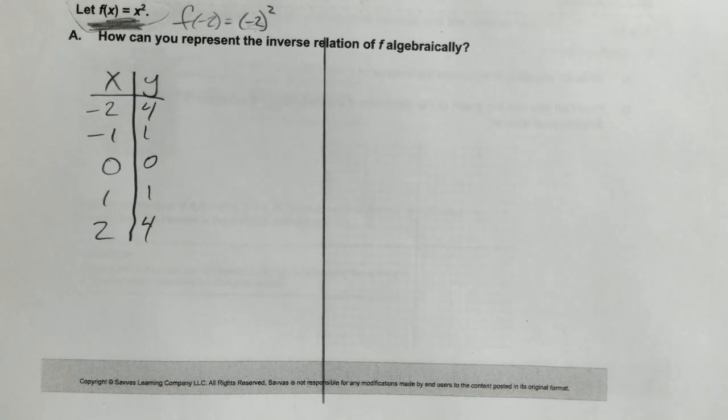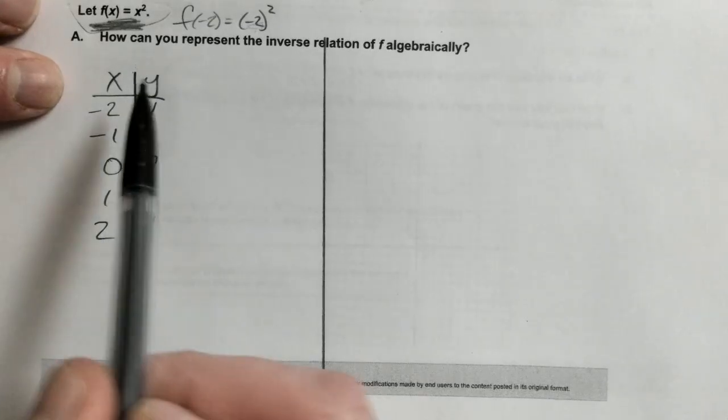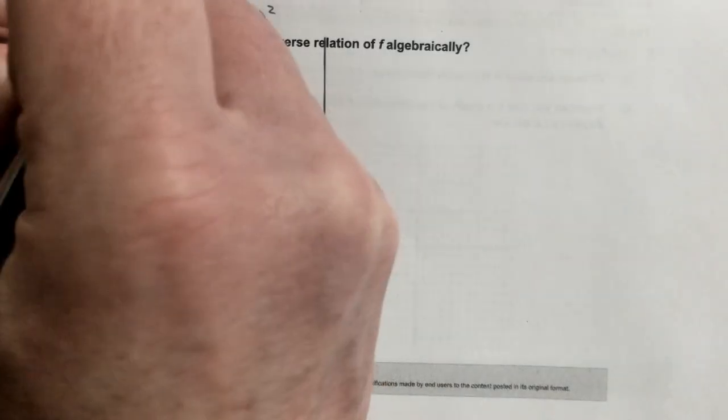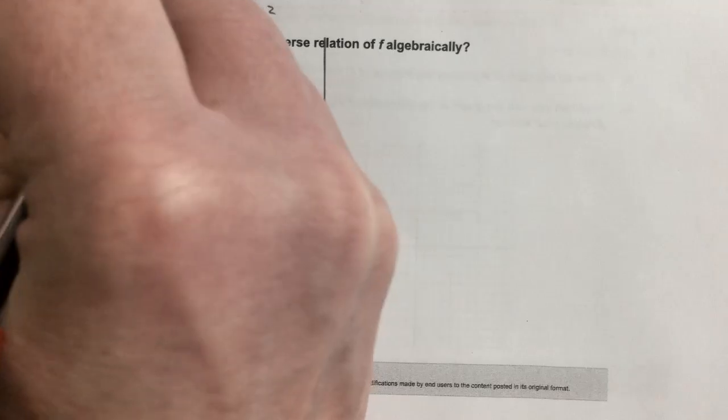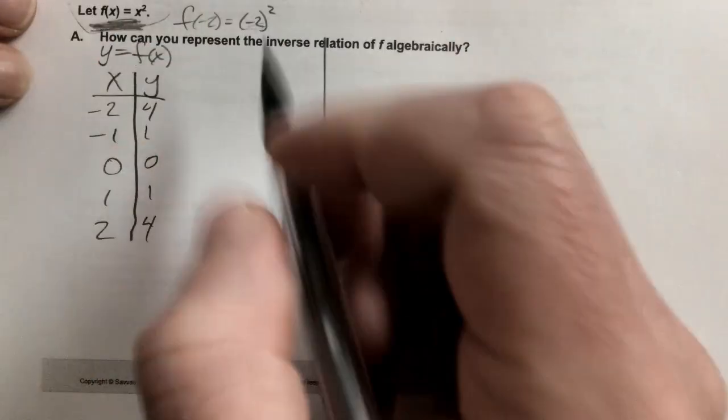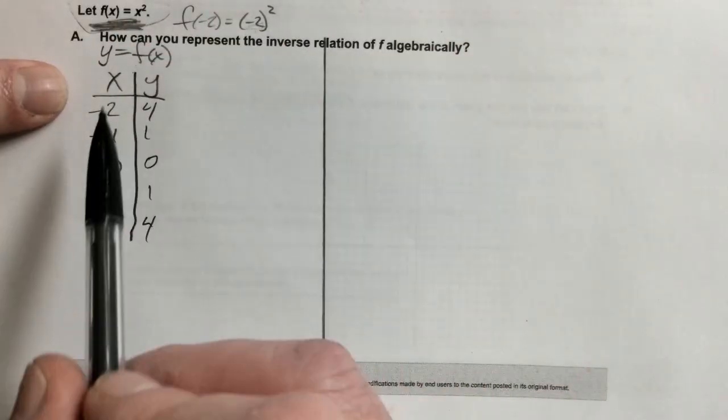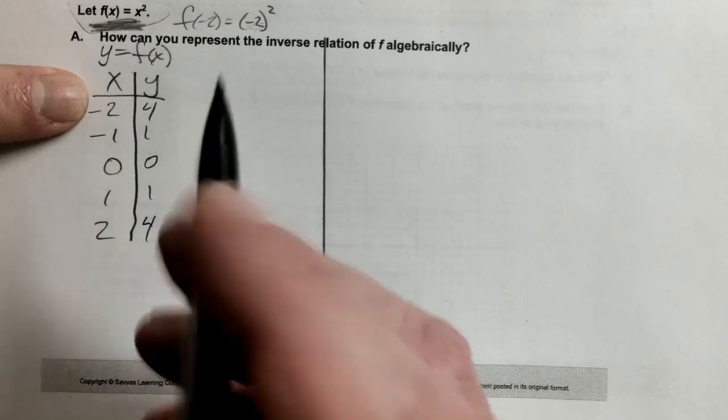Alright, so for an inverse function or an inverse relation, what do I need to do with my x and y values? This is where y equals f of x. So what would my inverse be?